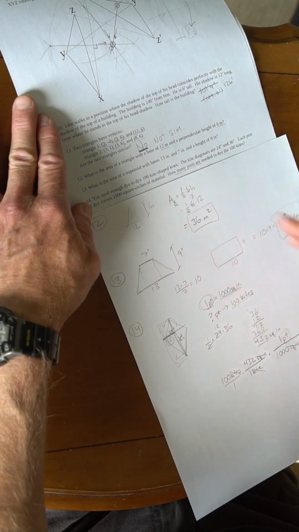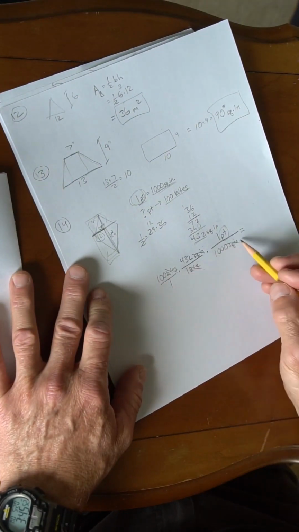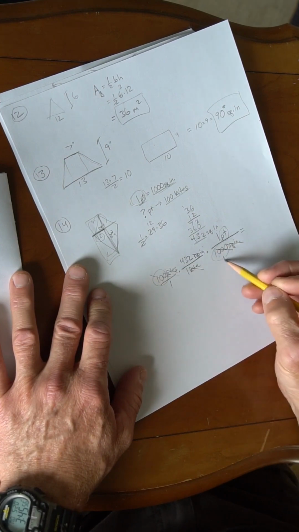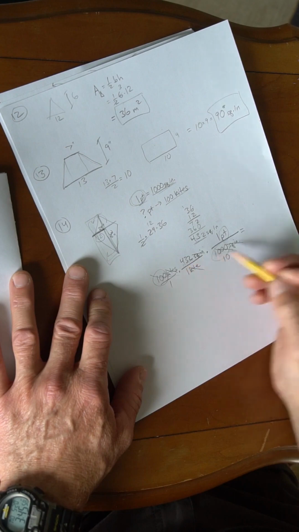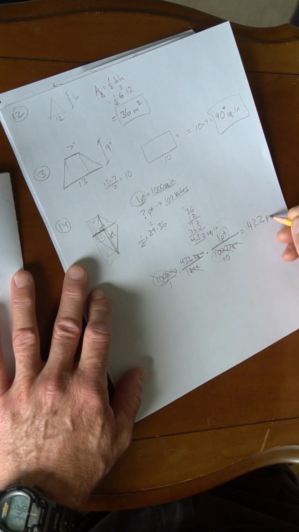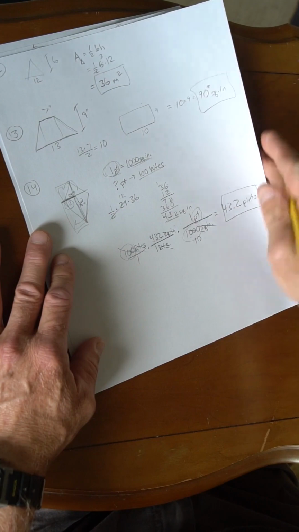How many pints? Okay, so this is just straightforward math. 100 over 1,000 just cancels to 1 over 10. So we have 432 divided by 10, which is 43.2 pints. Okay.